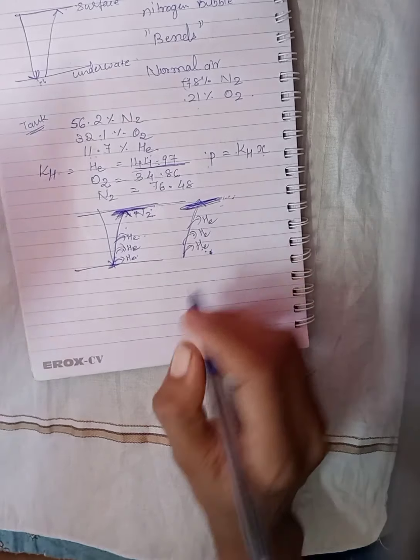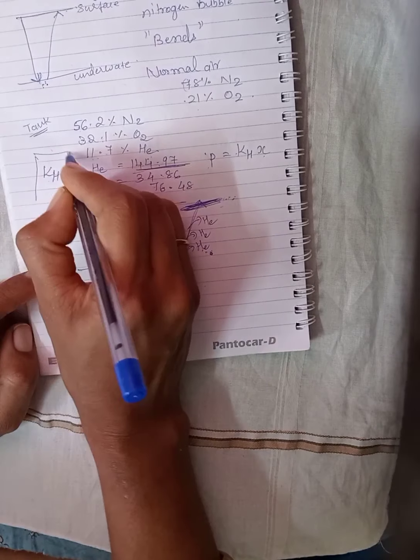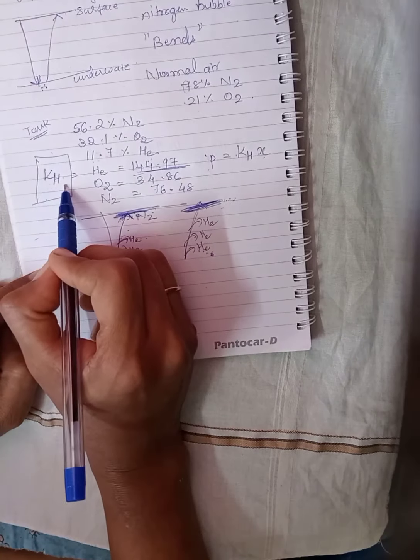So this is one of the applications of the KH value, which is nothing but Henry's constant.